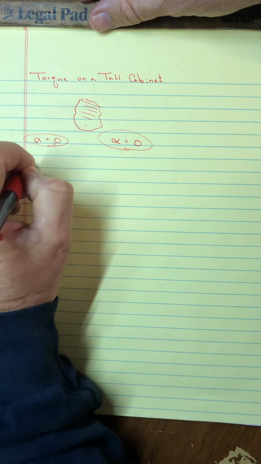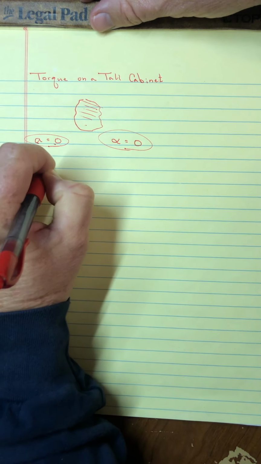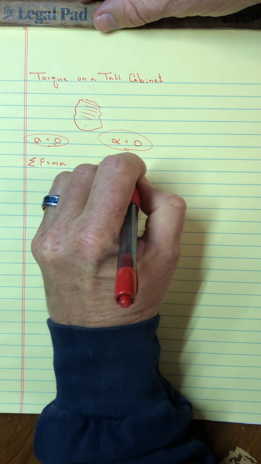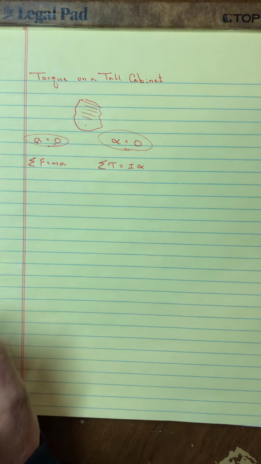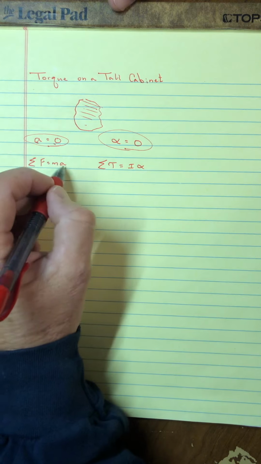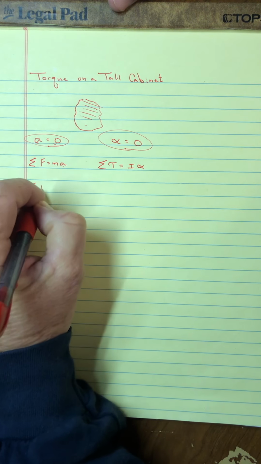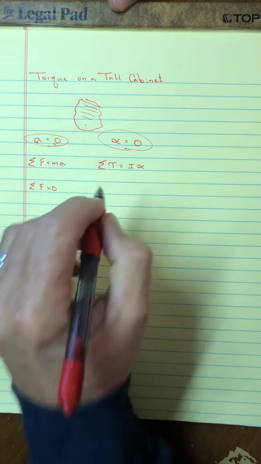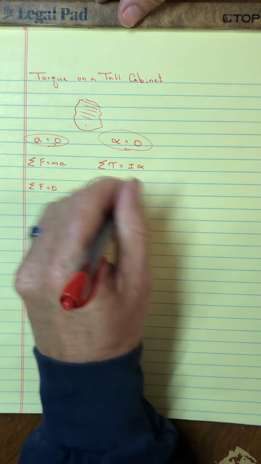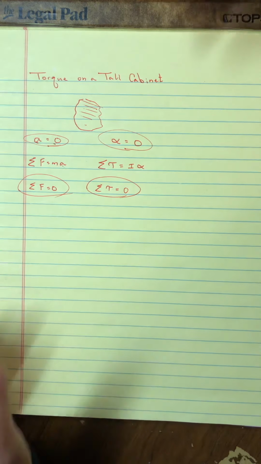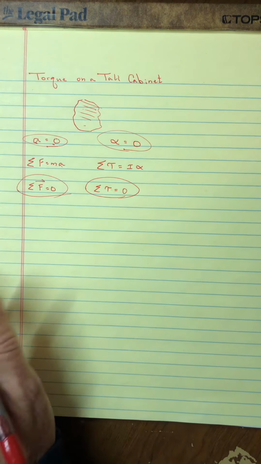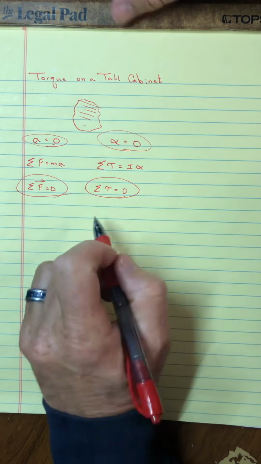And of course, Newton's second law for translational motion and Newton's second law for rotational motion are really saying that the translational acceleration is coming out to be zero, and when the rotational acceleration comes out to be zero, these are what we call the two conditions of equilibrium. Now, this is really a vector, and I guess technically this is two.